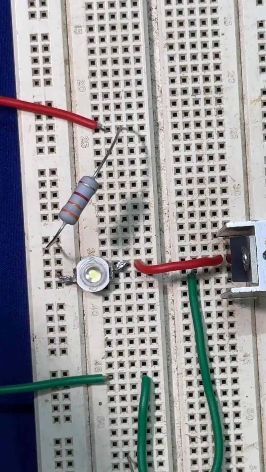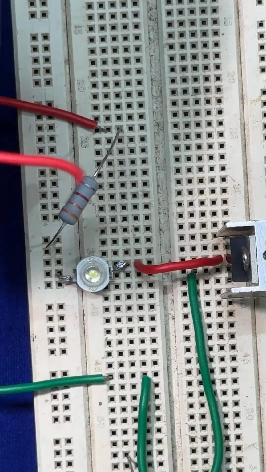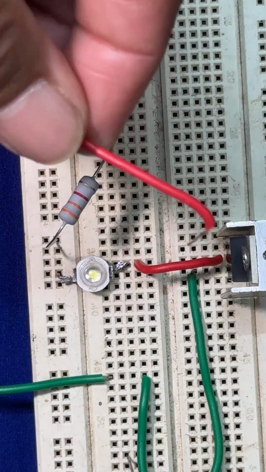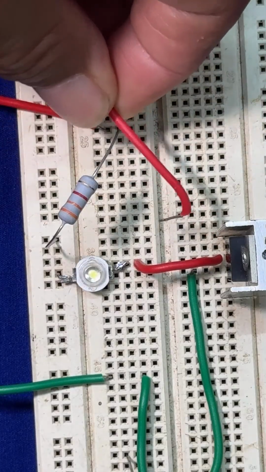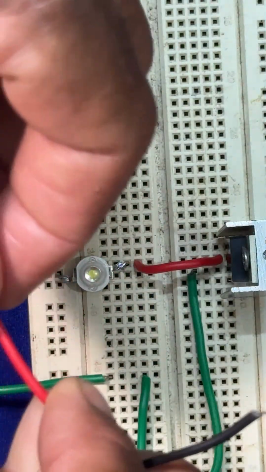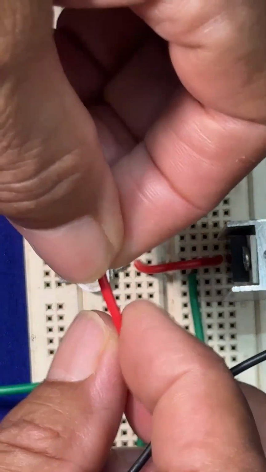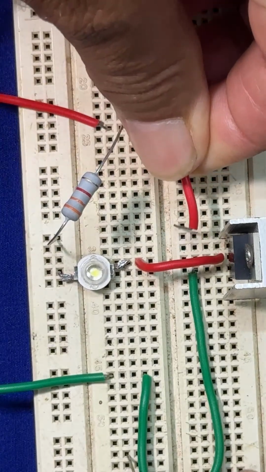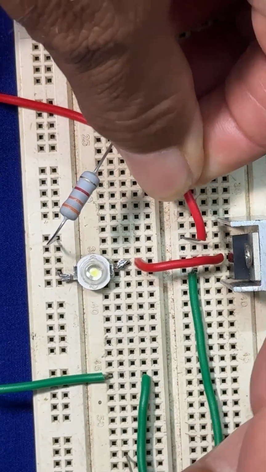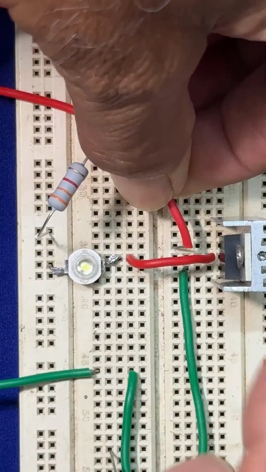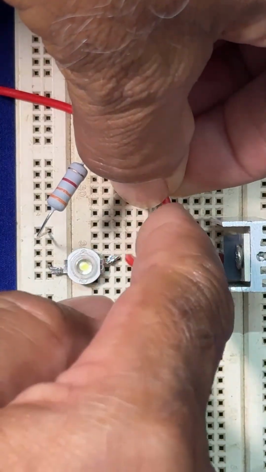So what I am doing, I'll put the generator positive, which is red, again on the gate terminal. I have to show it to you that I am connecting on the gate terminal. This is connected.